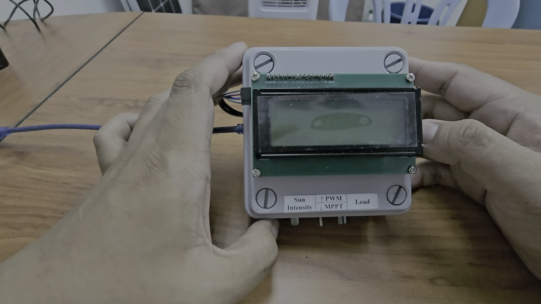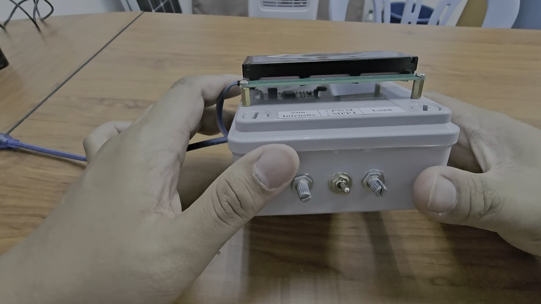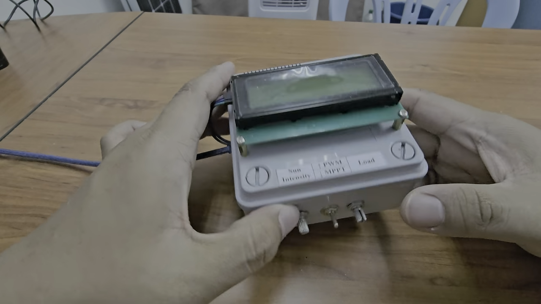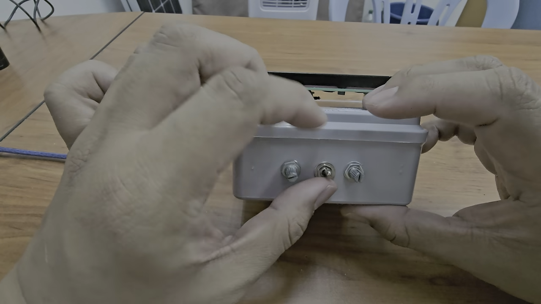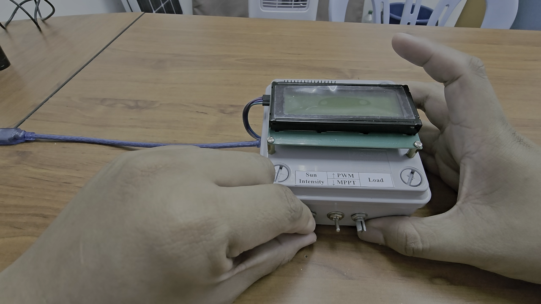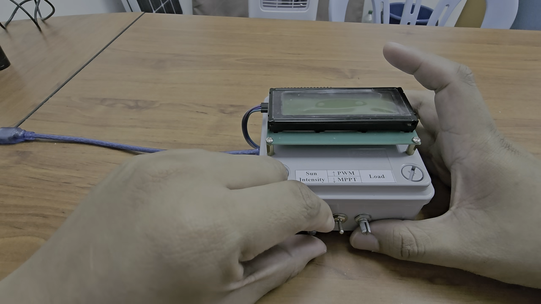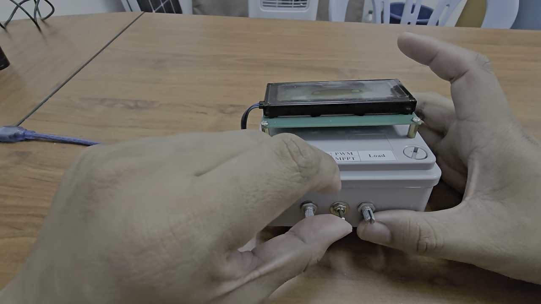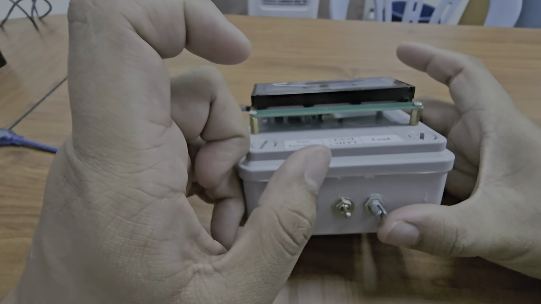So you can see this is the educational kit, the PWM versus MPPT solar charge controller educational kit. Basically you have a display here, two potentiometers and a switch. This one controls the light or sunlight intensity, and this one controls the load. This is PWM and MPPT. The top is PWM, the bottom is MPPT, so you can just switch.